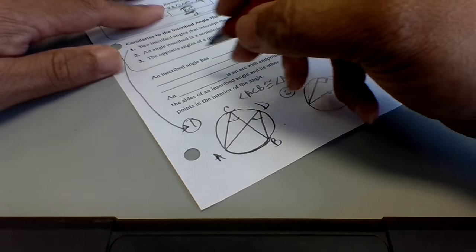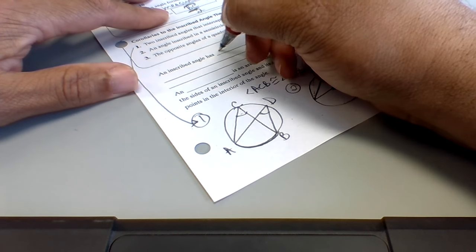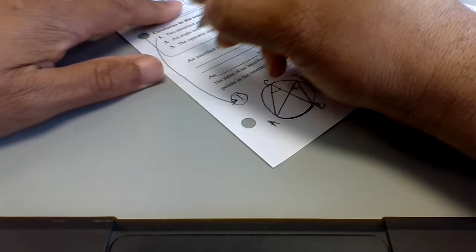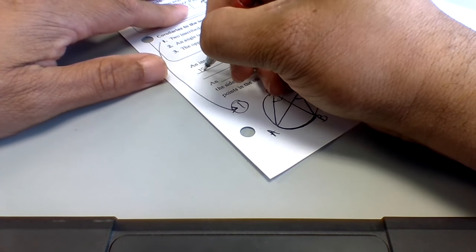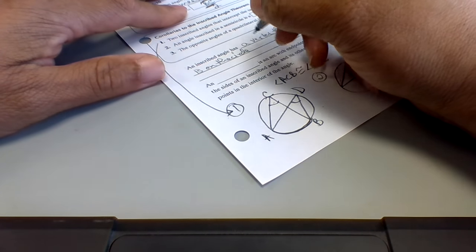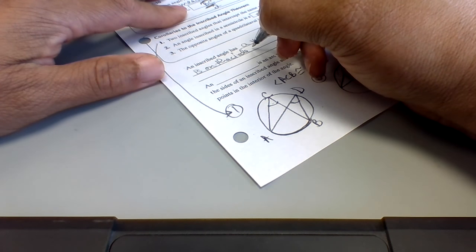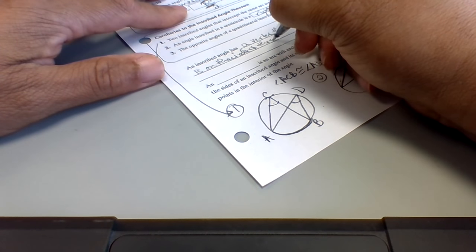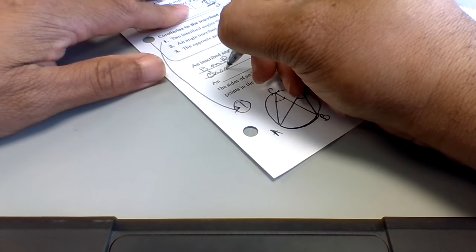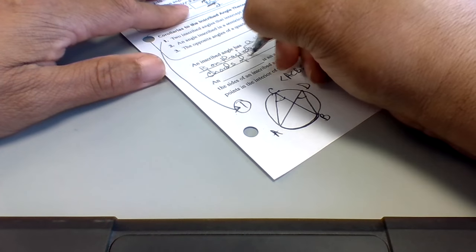Okay? An inscribed angle has a vertex that is on the circle and the sides are chords of the circle.